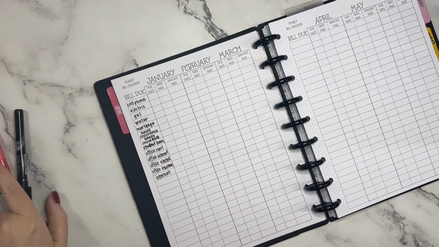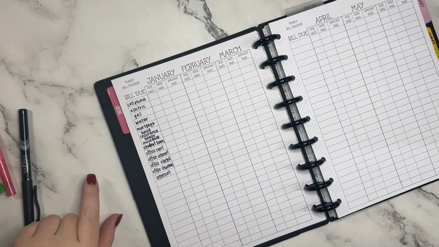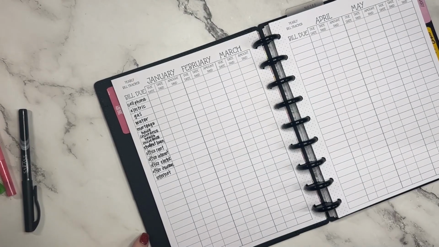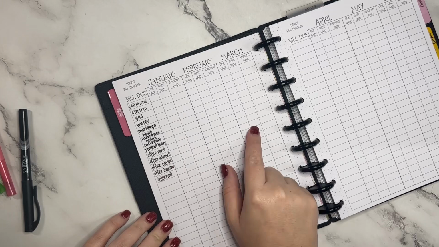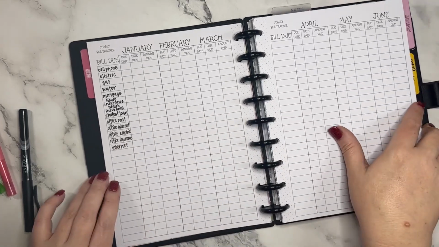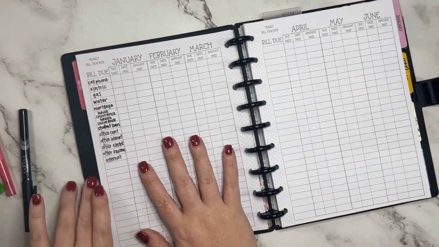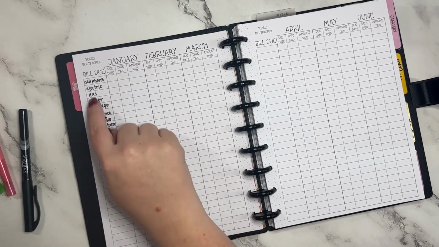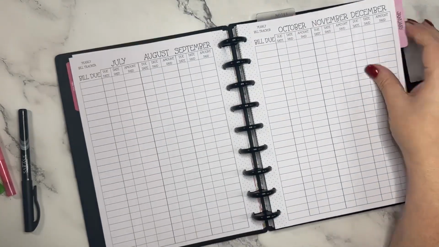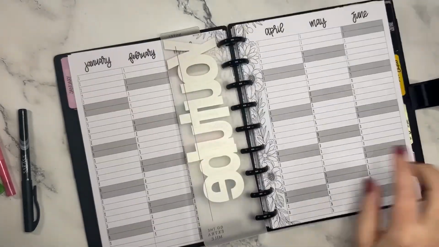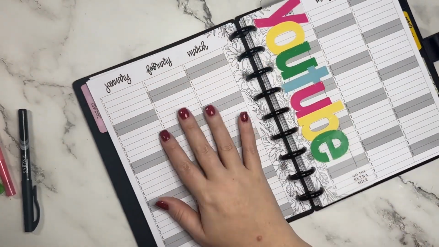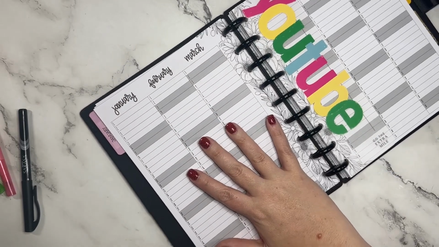And then I think what I want to do is if it's office stuff, well, I'm not going to highlight right now, but what I might end up doing is highlighting the office stuff one color just so that it stands out differently. But that's how the budget ones are actually set up to be a bills due. But then when we go to the dashboard pages, these I use to schedule my YouTube videos.